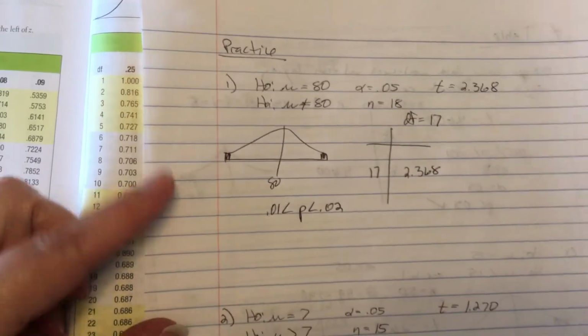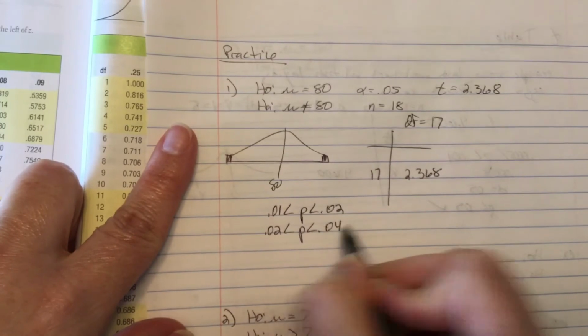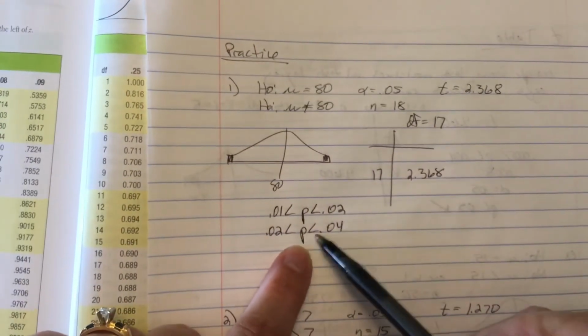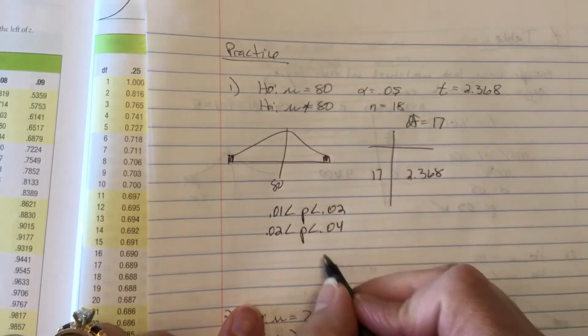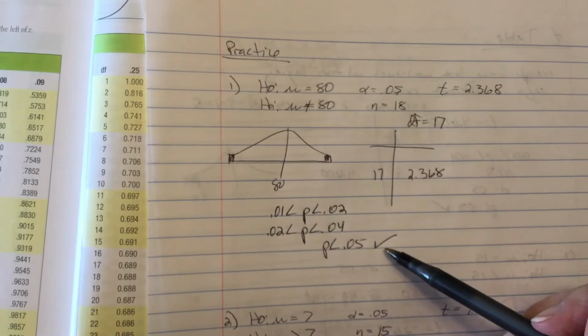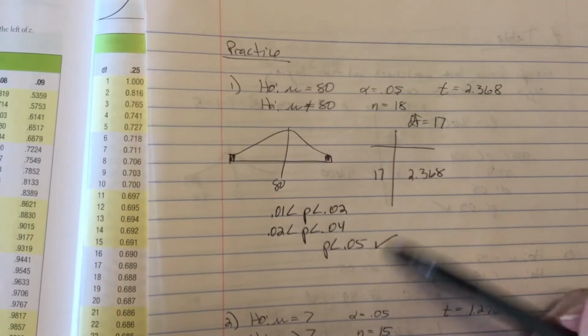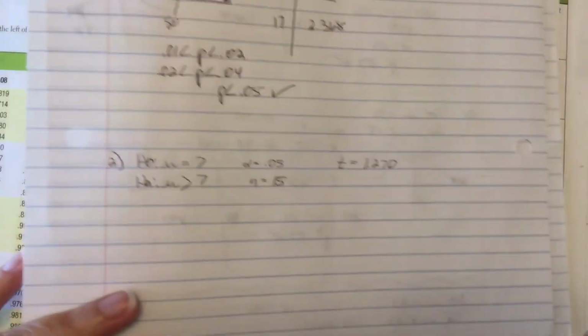Now, since this is a two-tailed test, I got to double these p-values. Okay, now they're still small. Even if it's the highest at 0.04, it's still going to be less than 0.05. Okay, so I know my p will be less than alpha, so my p is low. I can reject the H0, and I have evidence for the Ha. Okay, all right, second one to try.